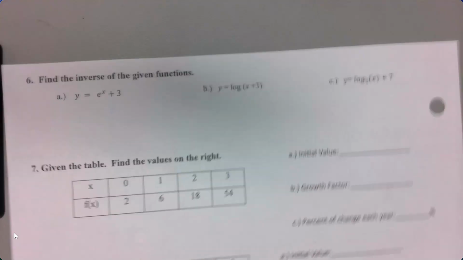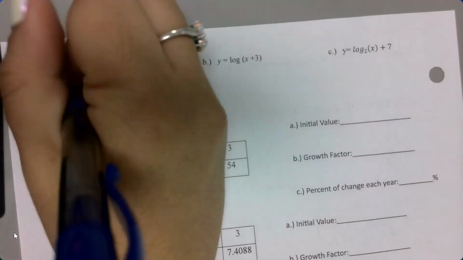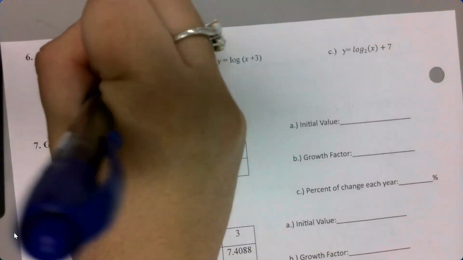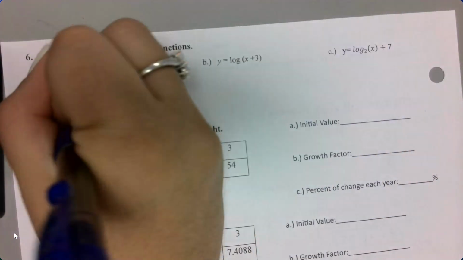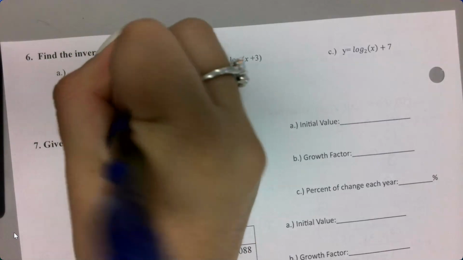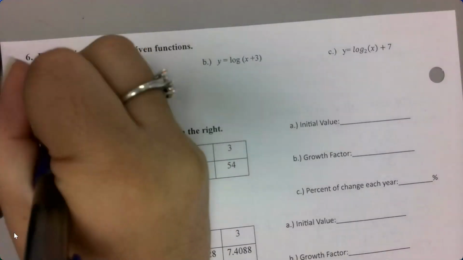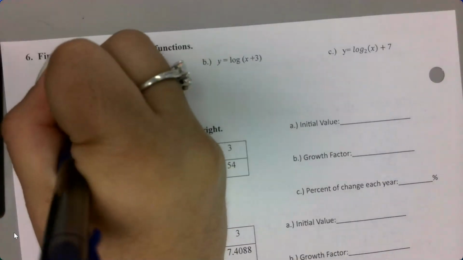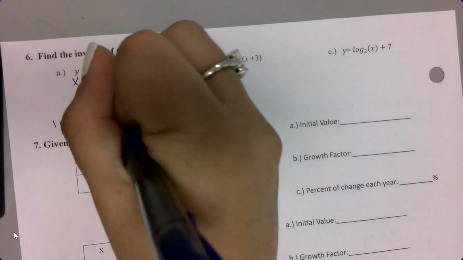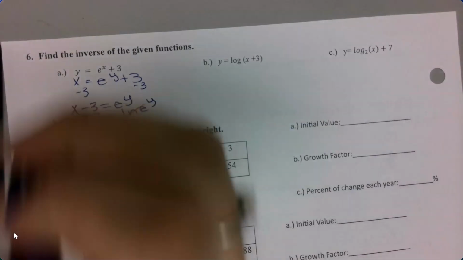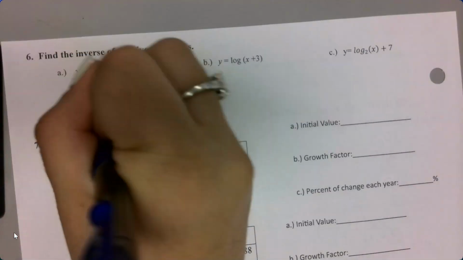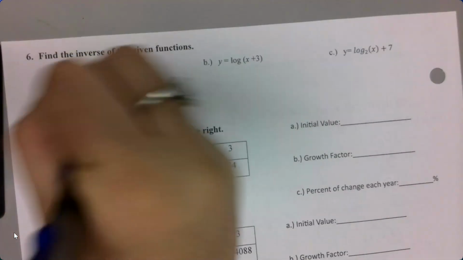Okay. On the back side, these want me to find the inverse, so I'm going to switch my x and y. Then I want to isolate my y, so first step here is subtract 3. I have x minus 3 equals e to the y. To get rid of my exponent, I rewrite these as ln, because log base e is ln. The ln and the e cancel out, so I just have y equals ln of x minus 3.